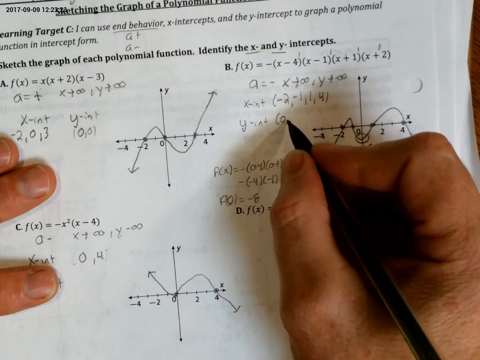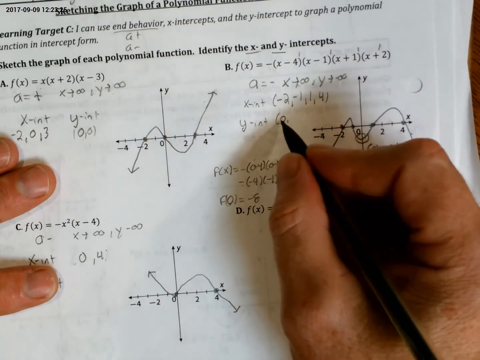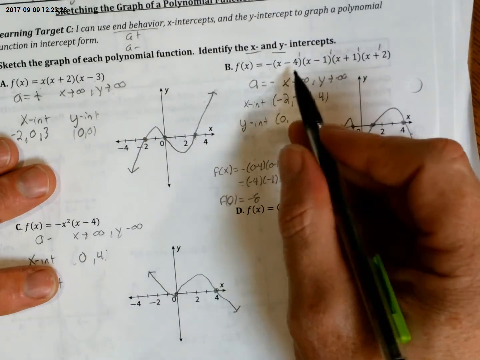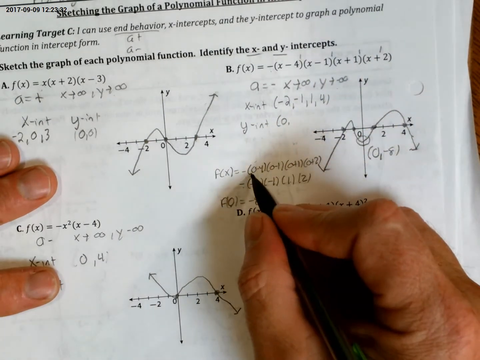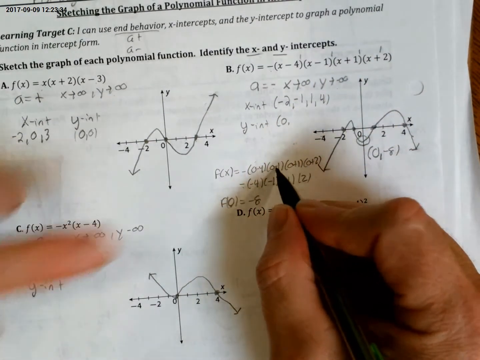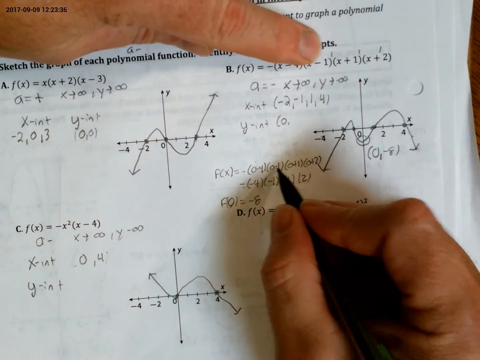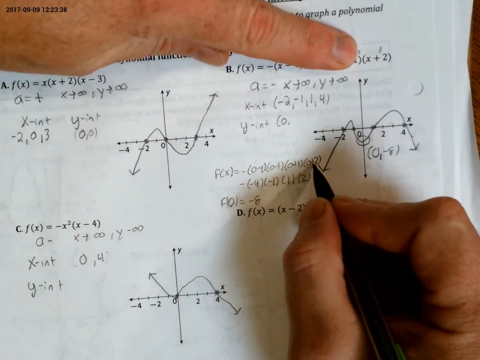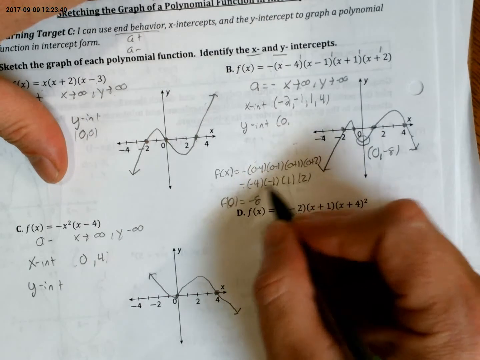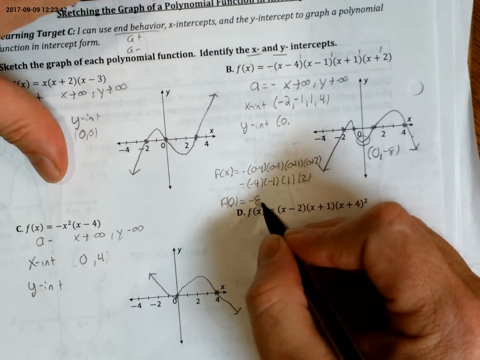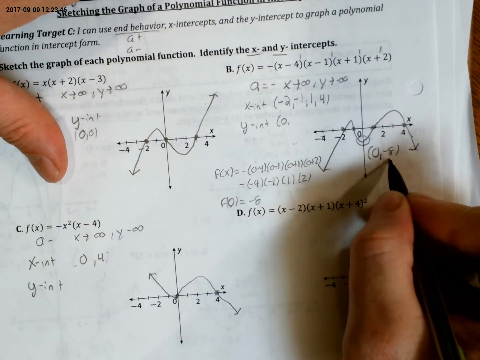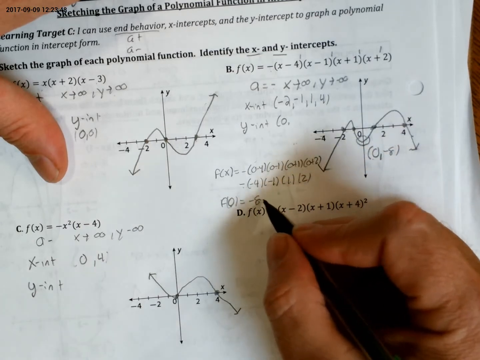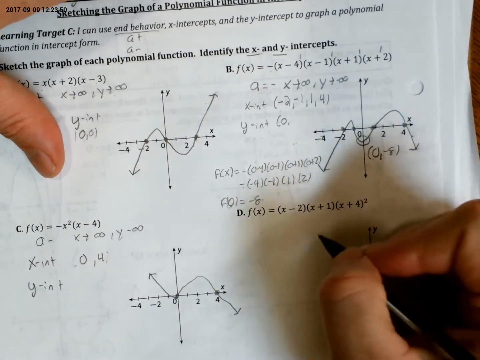Your y-intercept is found by knowing that your x value is 0. So if I plug in 0 in all of these places, I get 0 minus 4, 0 minus 1, 0 plus 1, and 0 plus 2. And then I just solve that out to get an output of negative 8. So that would be my y-intercept. When x is 0, y is negative 8. I said negative 4, negative 8. And that's all the information you need.